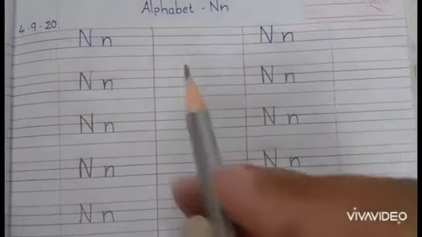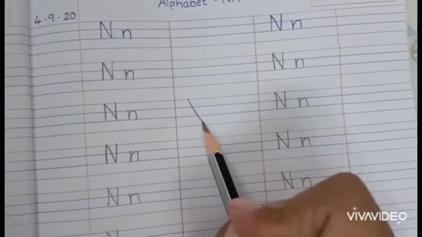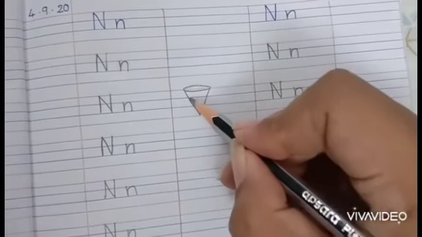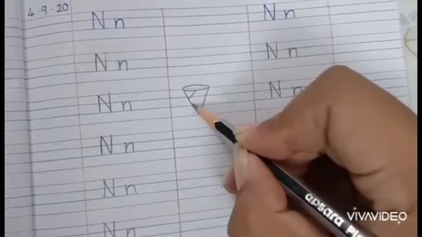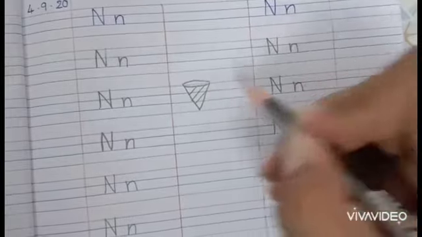Let us start. To draw a net, first we will make a slanting line. Then we will go up slanting again. Now we will join both the slanting lines by drawing an oval shape. Now here inside this we will draw one slanting line, one more slanting line and one more slanting line.